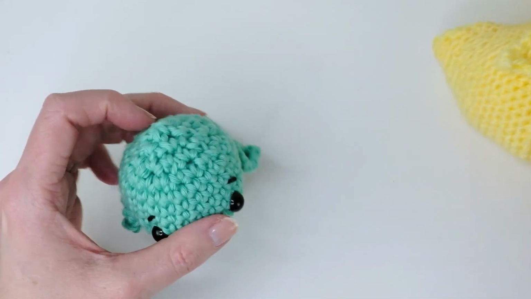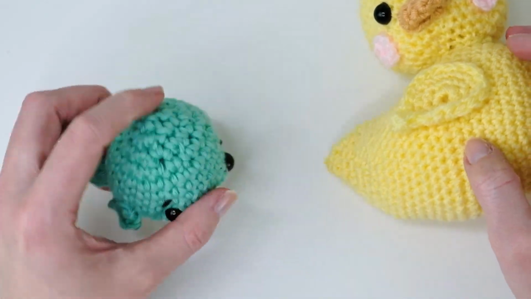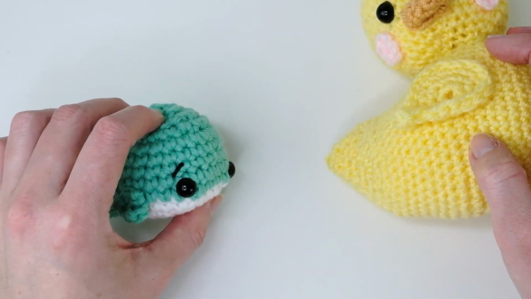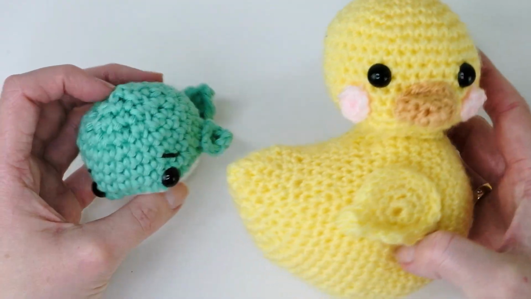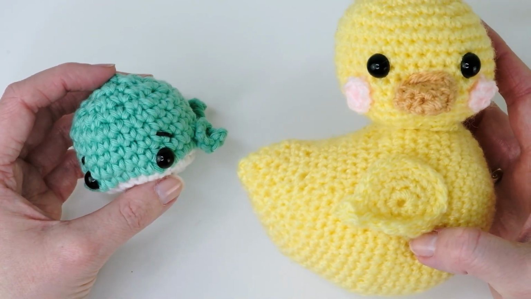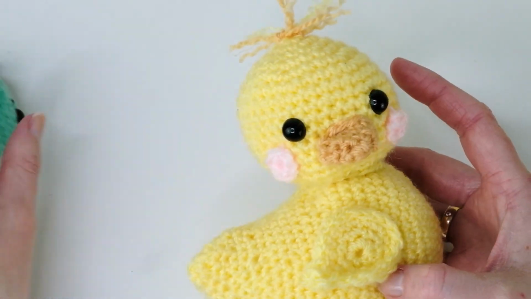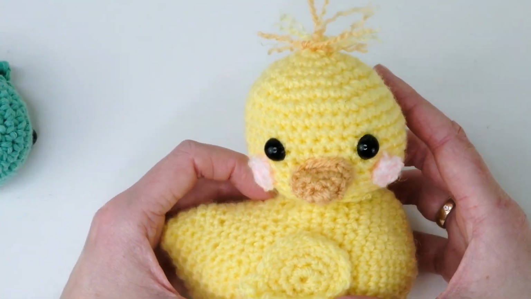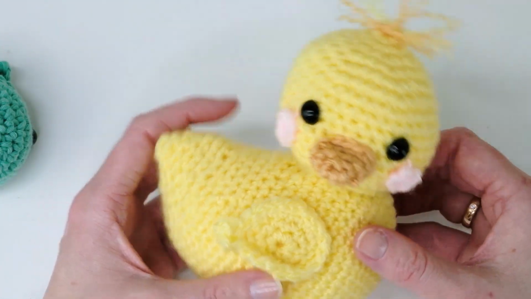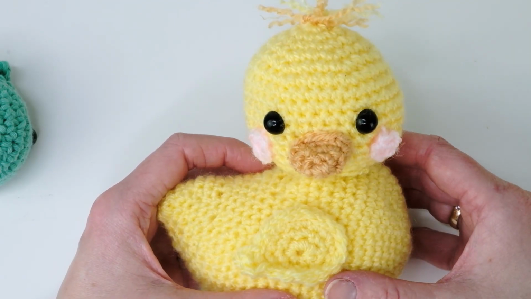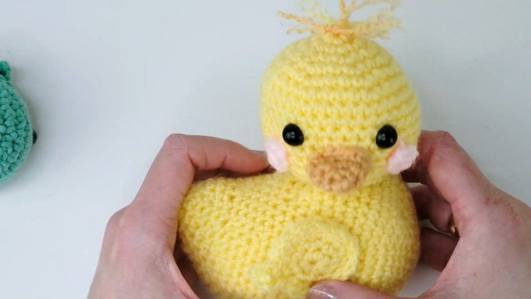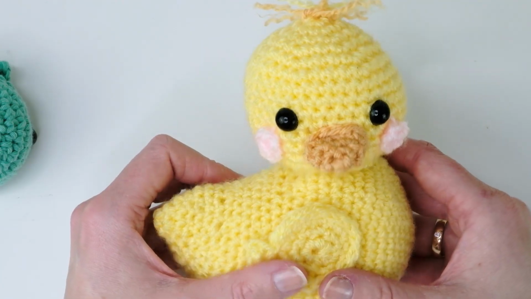But I would recommend, if you've never done this before, to start with something small like this little whale here. They are both patterns that you can do as an advanced beginner. I also think this duck would be great for advanced beginners as well. You don't need to have too much experience to finish the duck.